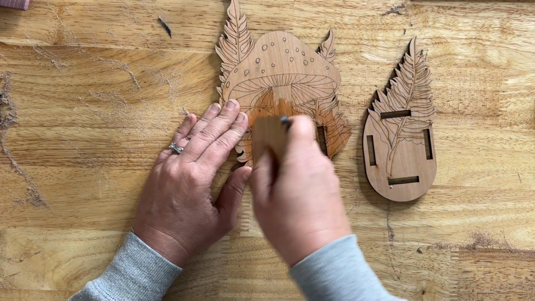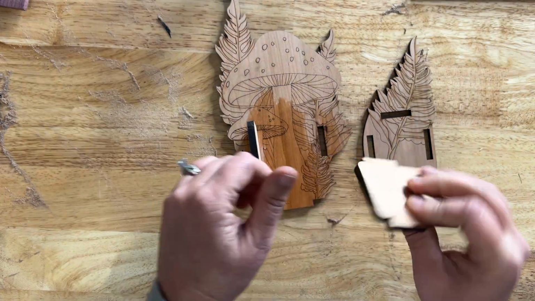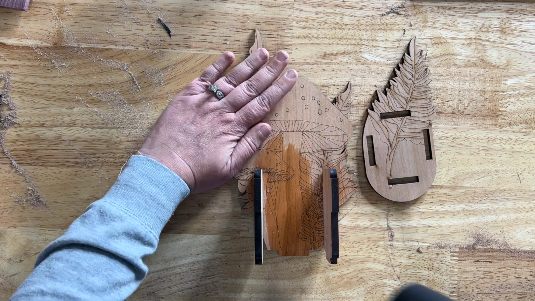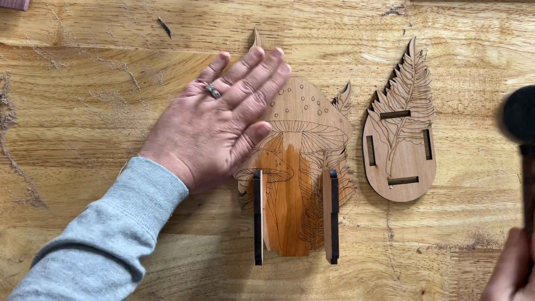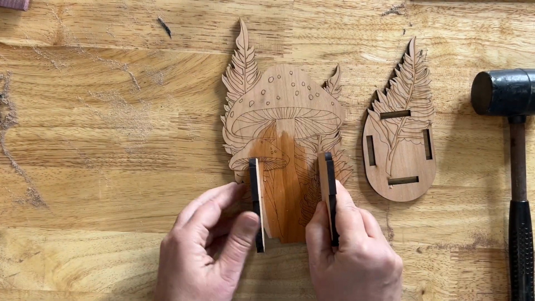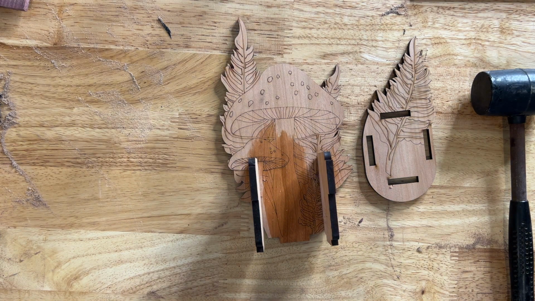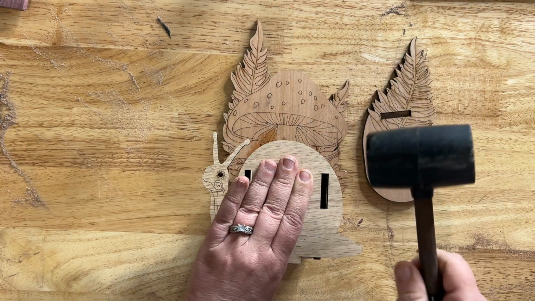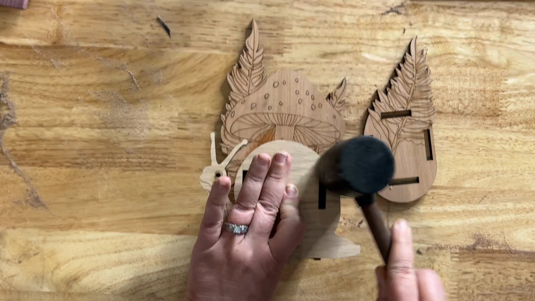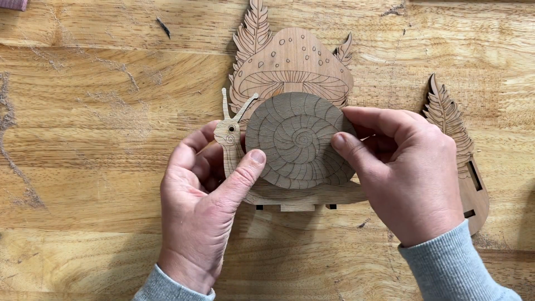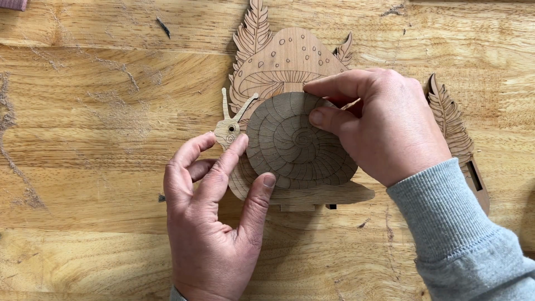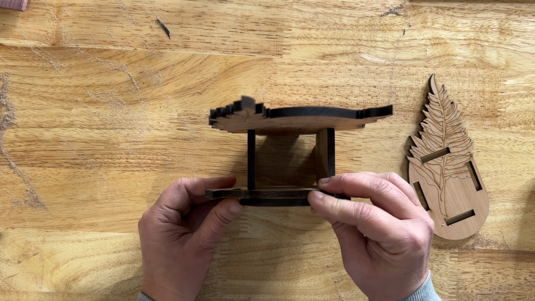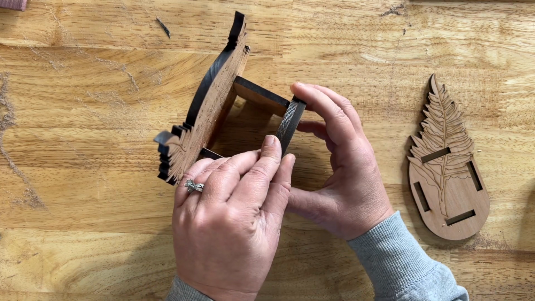Okay, I cleaned up my wood just a little bit, and now I'm going to insert the sides into the mushroom back. I got made fun of for using my hammer, so I got my rubber mallet out instead. Not going to damage my wood. Next, we're going to put the snail on the front, line up the slots, and tap it in again. Next, I'm going to grab my shell, get a good feel for how it's supposed to be lined up. And then I'm going to grab out my glue and glue it into place.